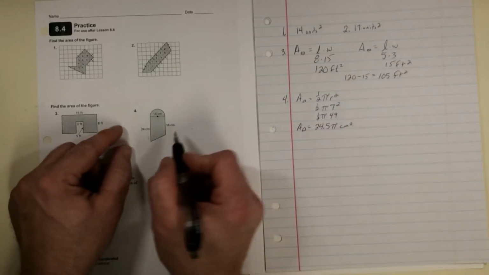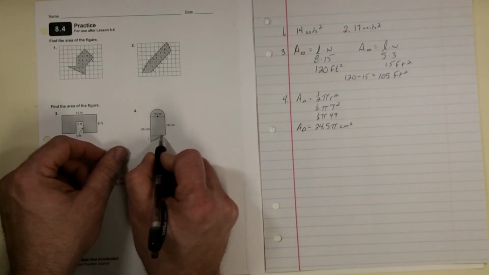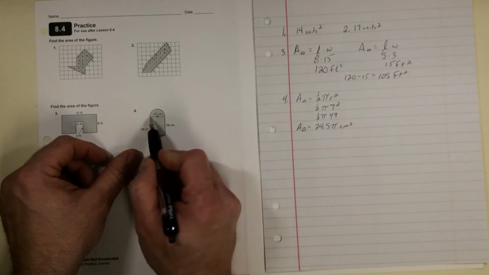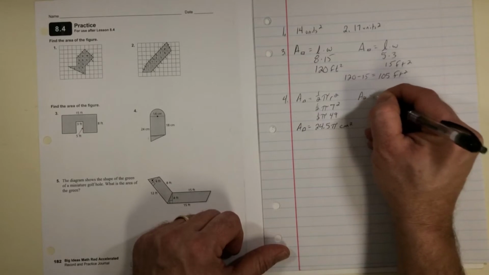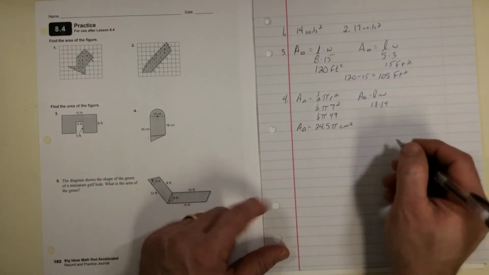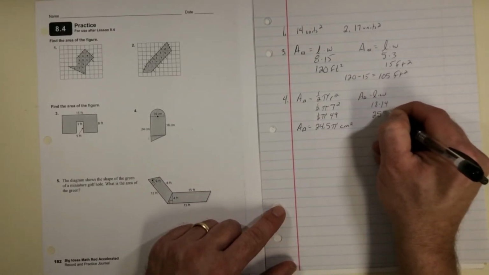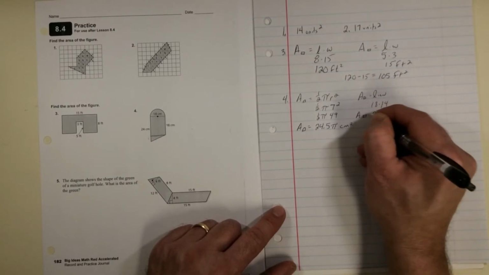And then we have two things here. It's a trapezoid, and we're just going to look at it, cut that off right there. That gives us an 18 by 14 rectangle here. So the area of the rectangle, length times width, 18 times 14. 18 times 14 is 252 centimeters squared. That's the area of the rectangle.